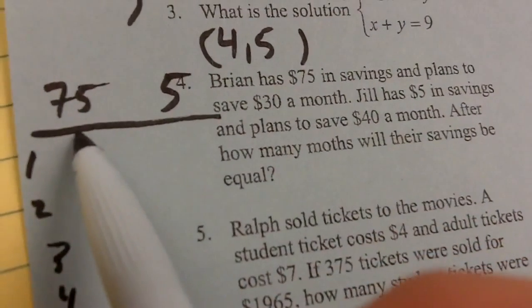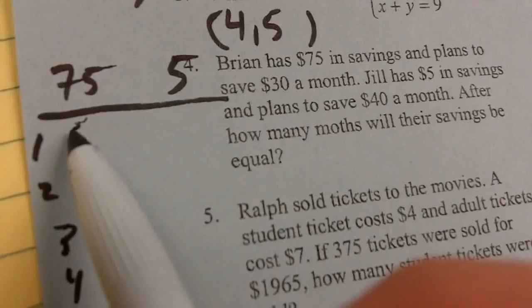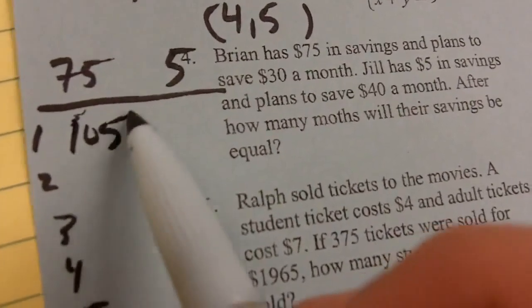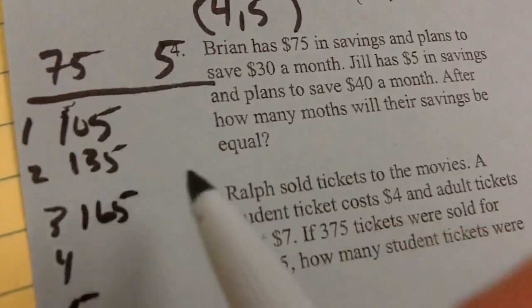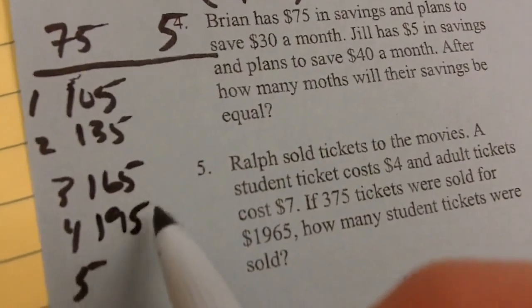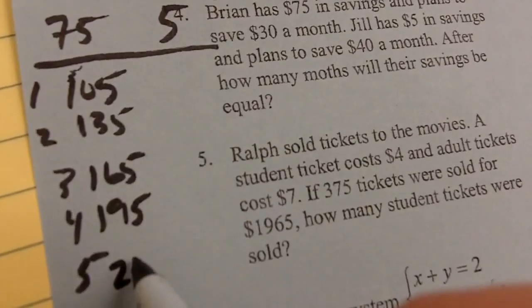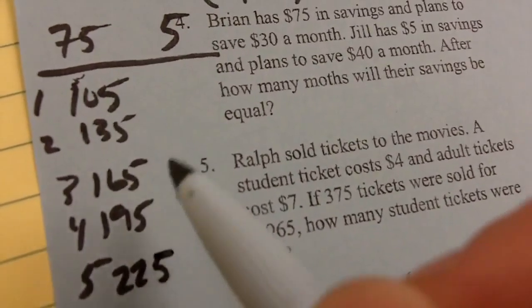After 1 month, this person adds another 30. So this is at 105. Plus another 30 is 135. Plus another 30 is 165. Plus another 30 is 195. Plus another 30 is 225. Let's go over here.